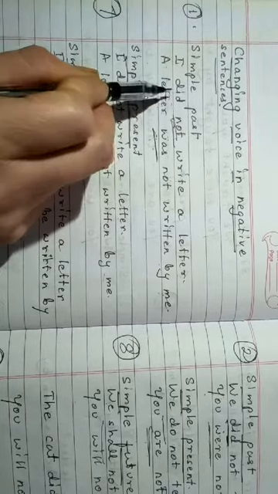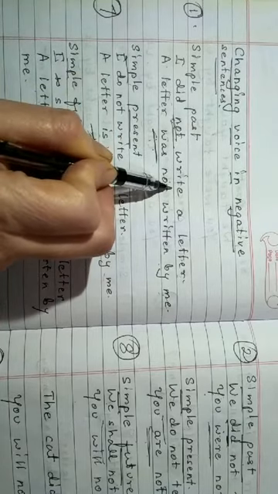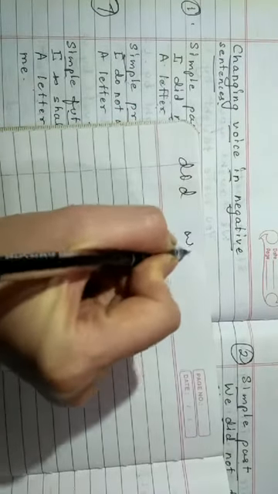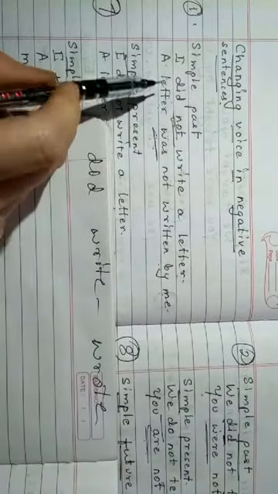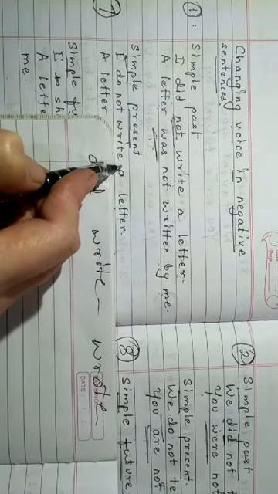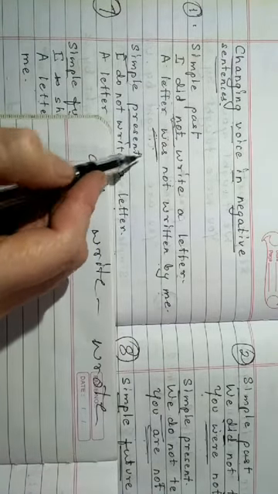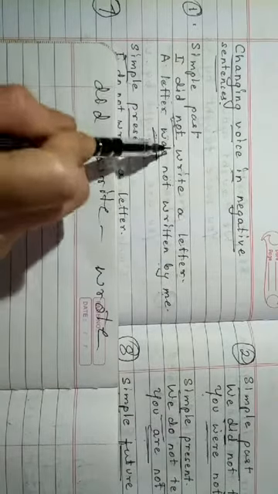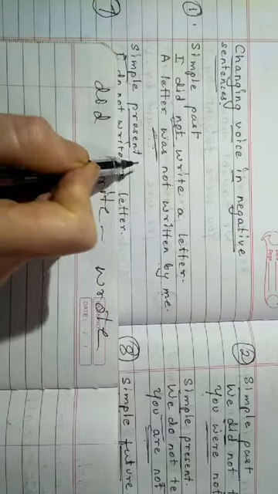So did write means what, children? Did write means wrote. Instead of saying wrote, if I say I not wrote a letter, that will be a wrong sentence. What is the correct sentence here? I did not write a letter.